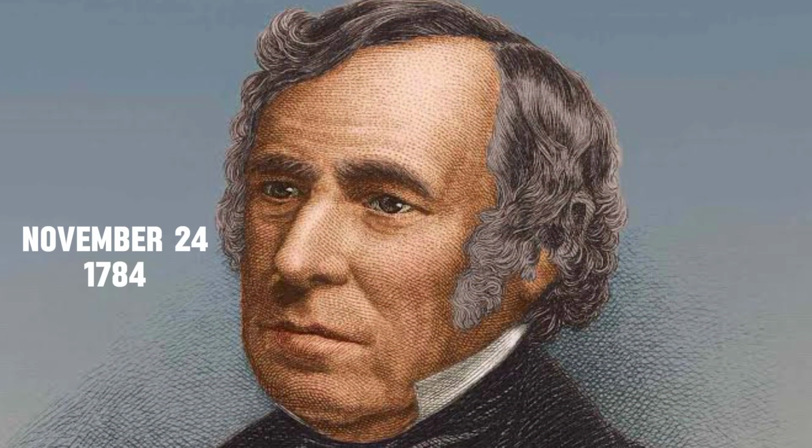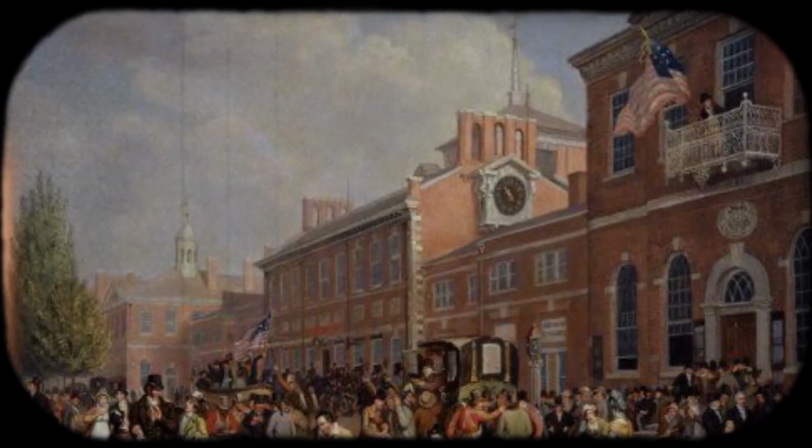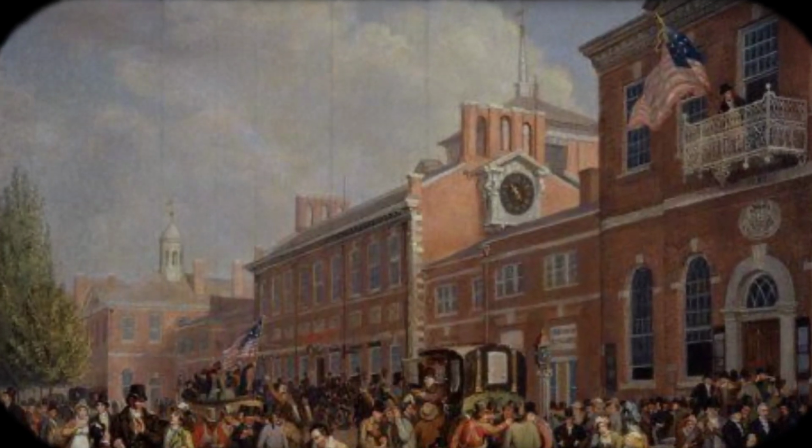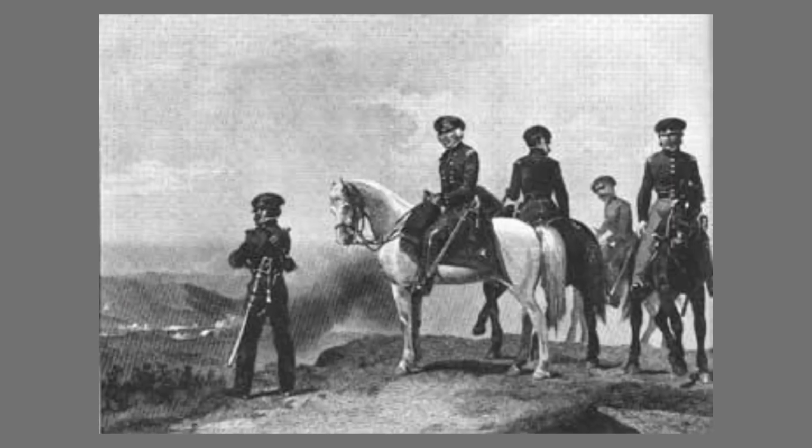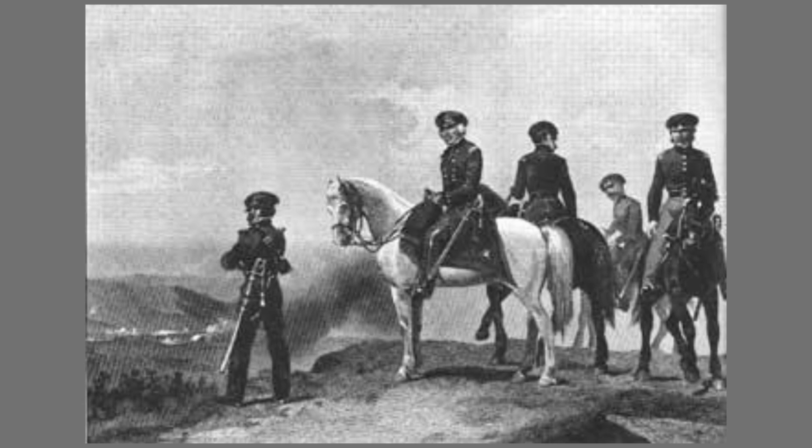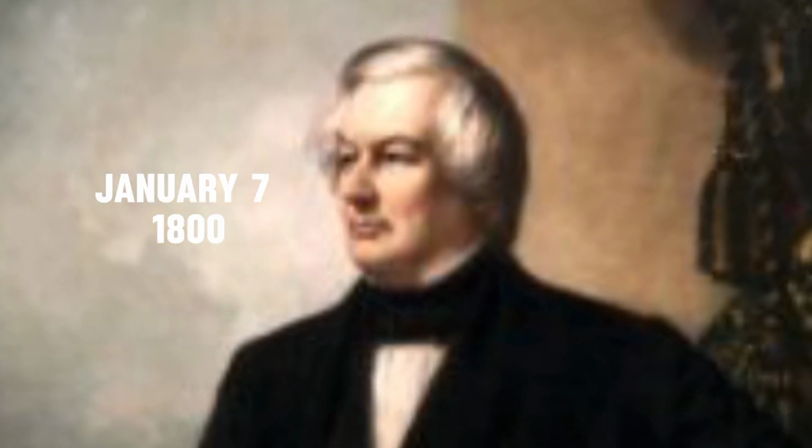Zachary Taylor, born on November 24, 1784, during the Confederation period, would become a war hero known for his leadership in the Mexican-American War before his presidency. Millard Fillmore was born on January 7, 1800, with John Adams as president. The turn of the century was a time of political evolution, which Fillmore would later navigate as president.